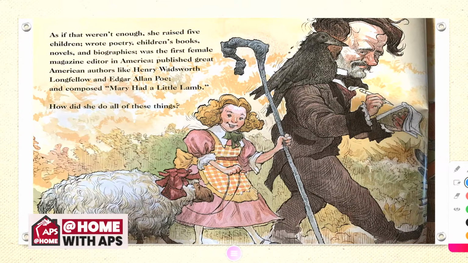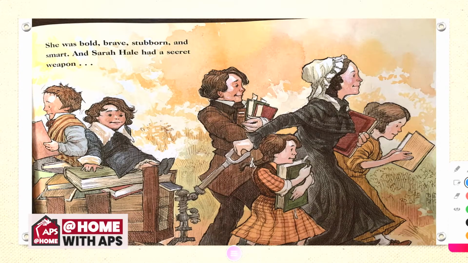As if that weren't enough, she raised 5 children, wrote poetry, children's books, novels, and biographies, was the first female magazine editor in America, published great American authors like Henry Wadsworth Longfellow and Edgar Allan Poe, and composed Mary Had a Little Lamb. How did she do all these things? Look at our list. That's a huge list. She was bold, brave, stubborn, and smart. And Sarah Hale had a secret weapon.